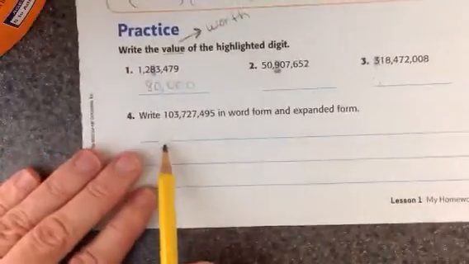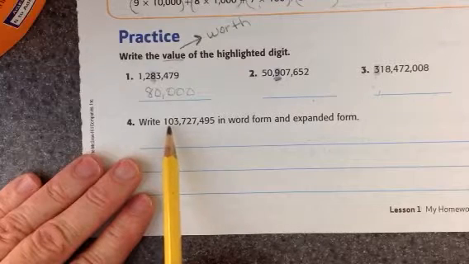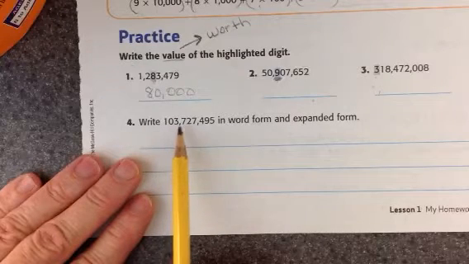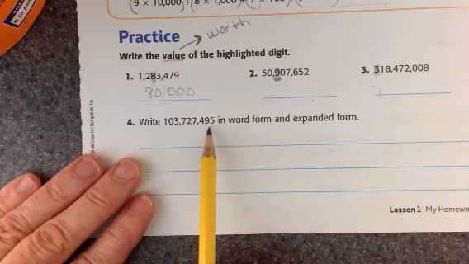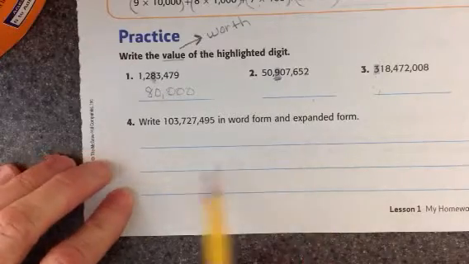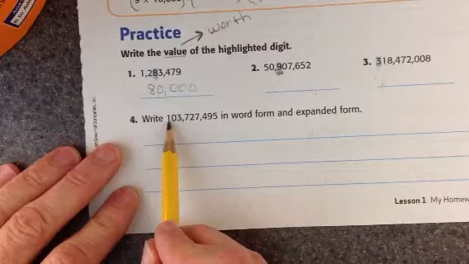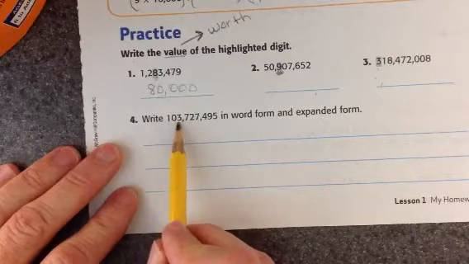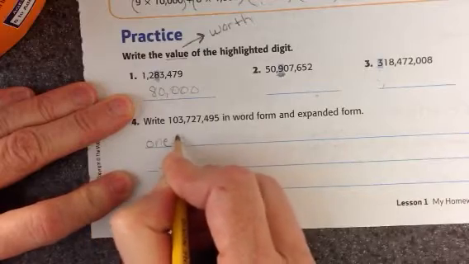Okay, this time, now you're going to write 100,727,495 in word form and expanded form. So here on the first line, you'll start to write it. Well, I'm saying 100, 103. So in words, I'll write 103.